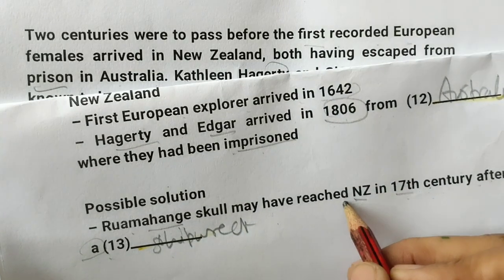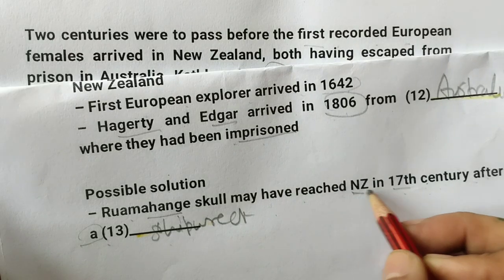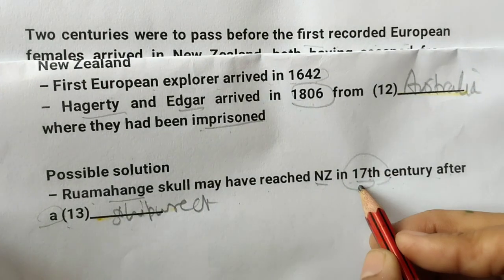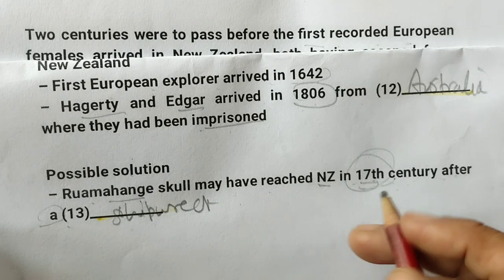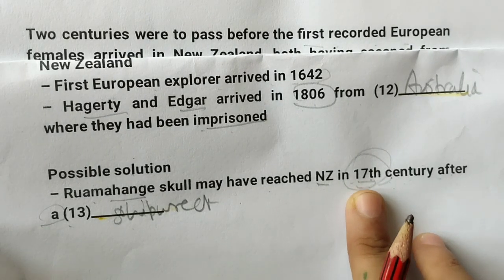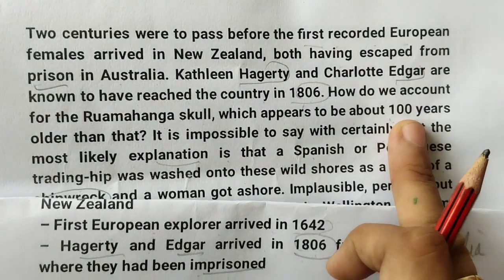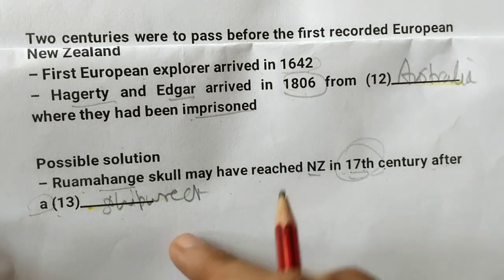The skull may have reached New Zealand in the 17th century, they are just explaining things, and most of the students will not get the answer because they will try to look for the 17th century. No, here they are talking like that. So this was a tricky question. So this is the answer, shipwreck.